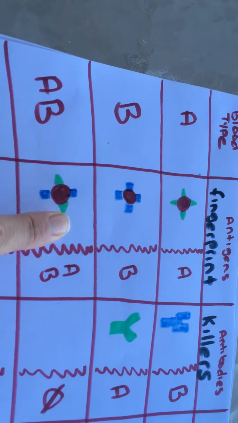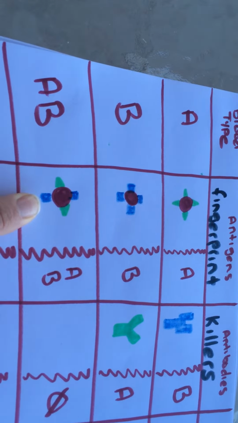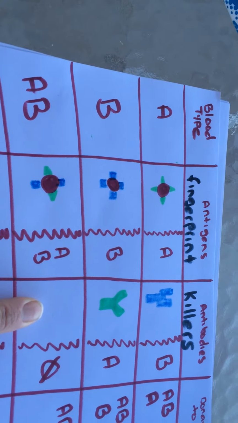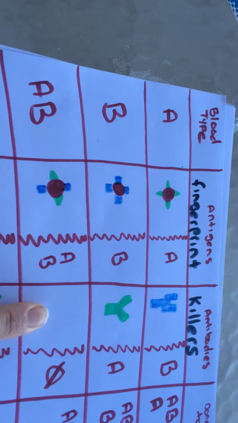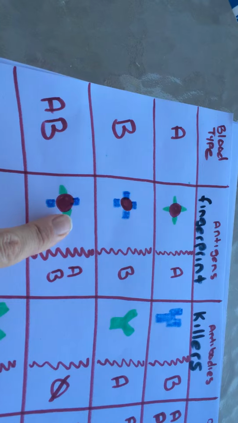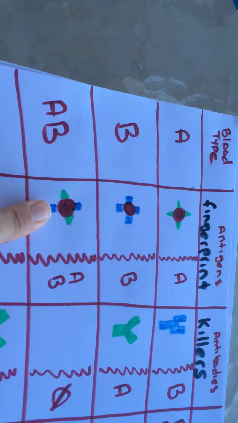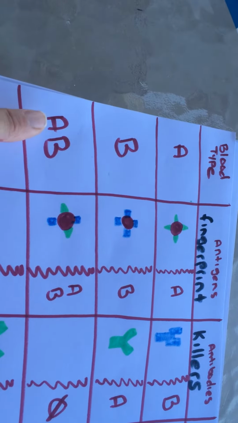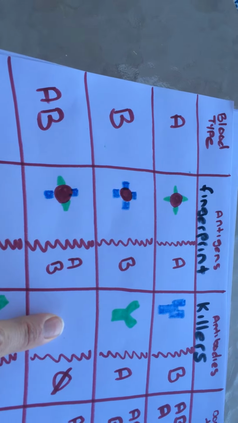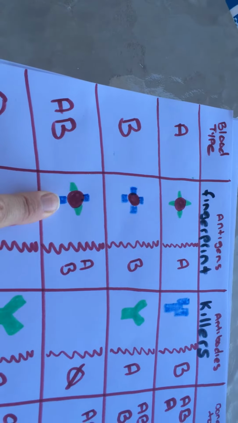So because I have A and B antigens on my own red blood cells, if I'm blood type AB, I do not naturally possess any antibodies in my blood. Because if I had the A antibody, it would kill that part of my cell. And if I had the B antibody, it would kill that part of my cell. So someone who is blood type AB does not have any antibodies in their blood, because if they did, they would attack and kill their very own blood cells.